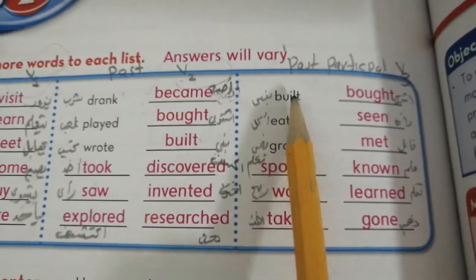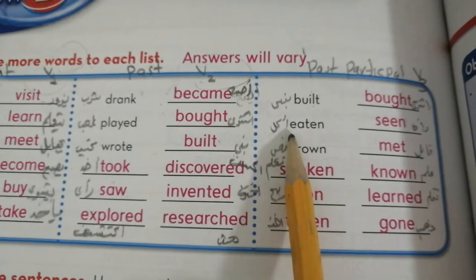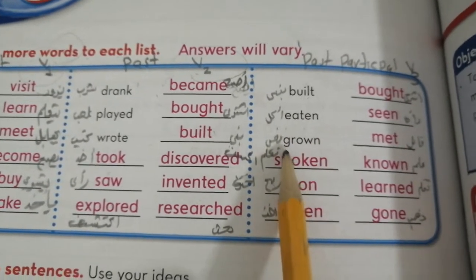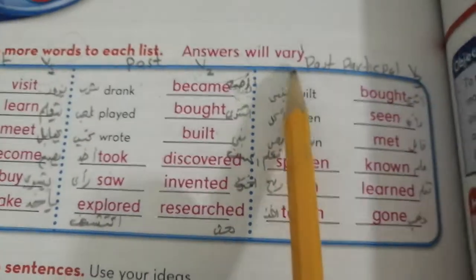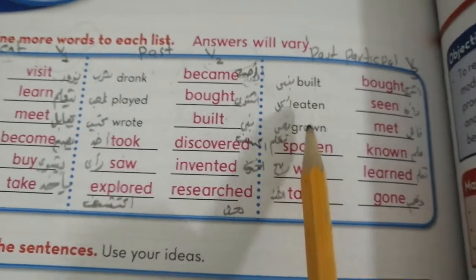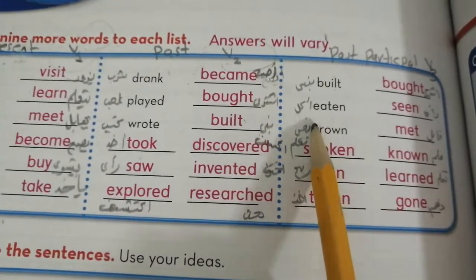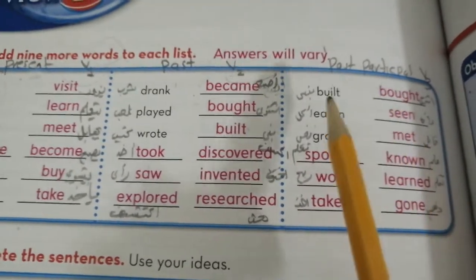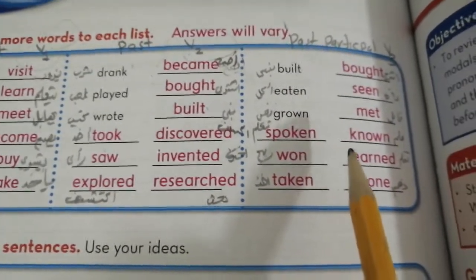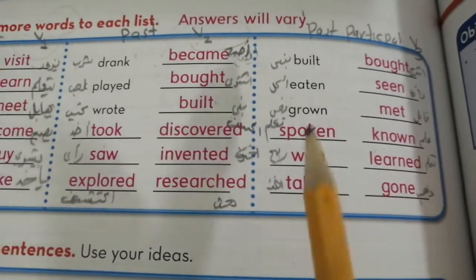Third column. Here we have built, بنى, eaten, أكل, grown, نما. Look at these verbs. These verbs are related to past participle. Past participle means verb 3. We want to add 9 verbs related to verb 3.